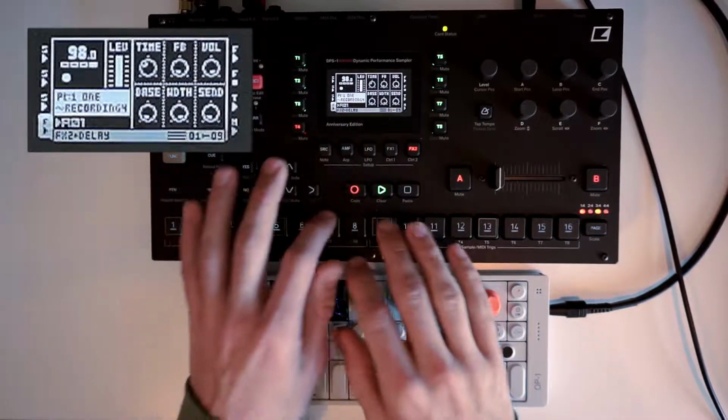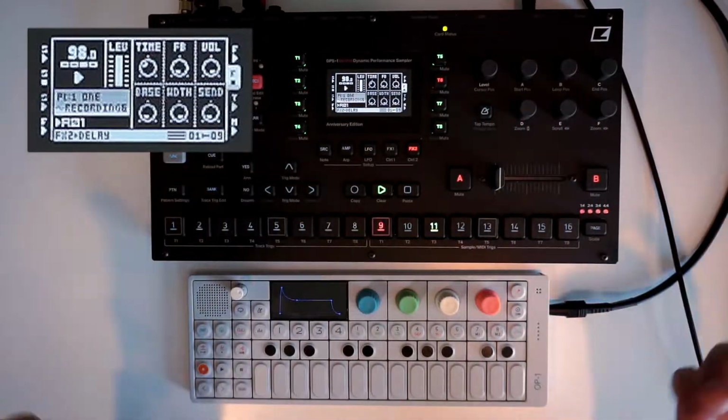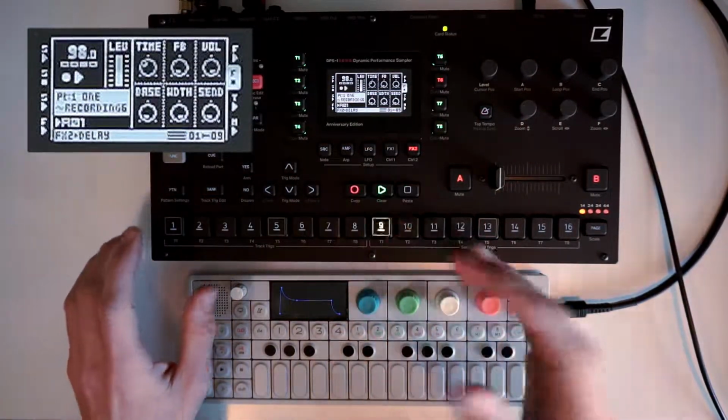We still have the bass going in the recording buffer. We have the chords going in the recording buffer. We have one more spot left.